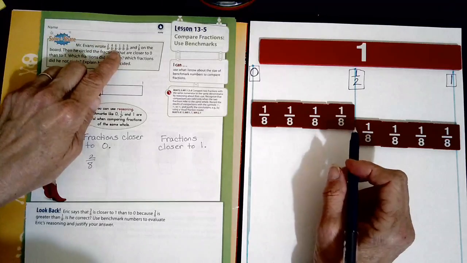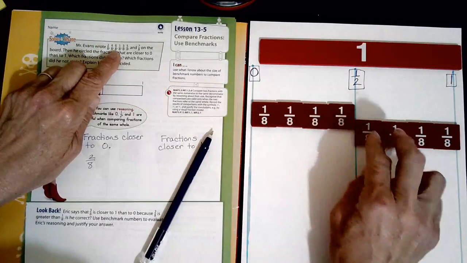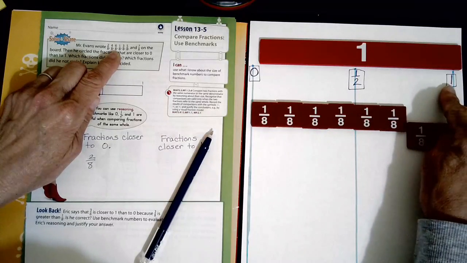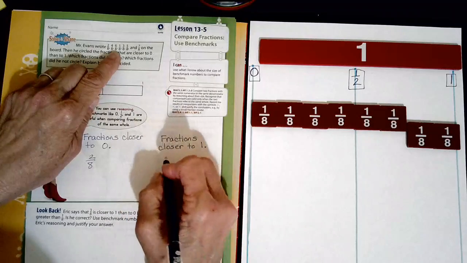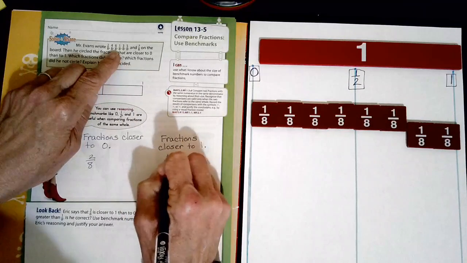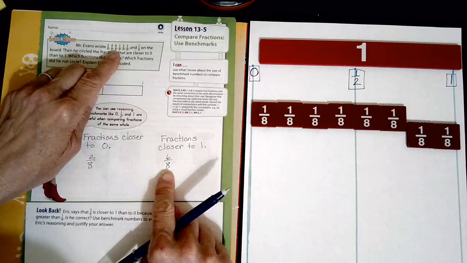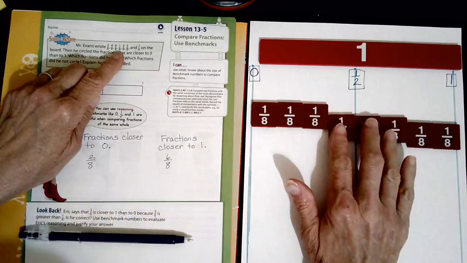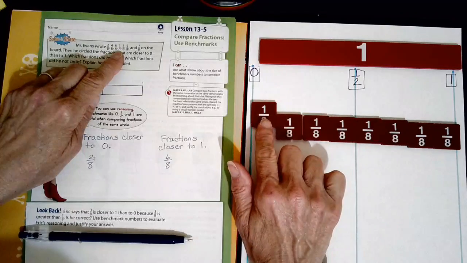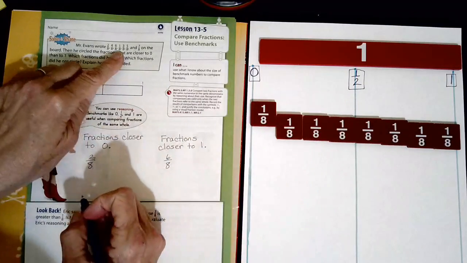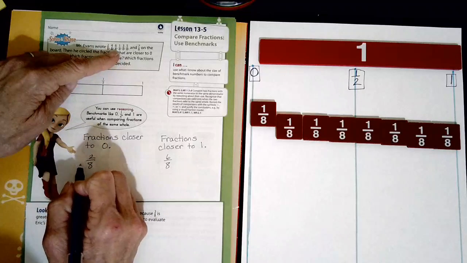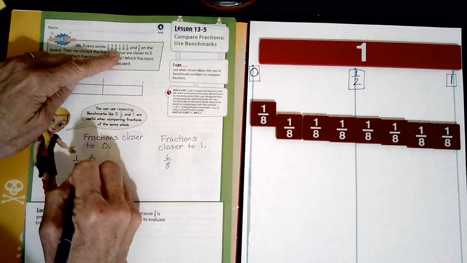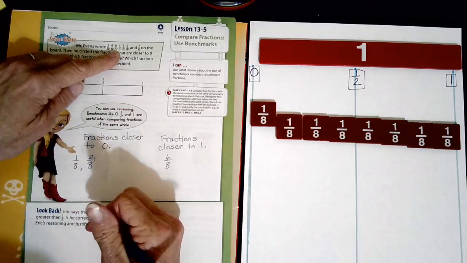Let's look at 6 eighths. 1, 2, 3, 4, 5, 6. 6 eighths is closer to 1 than it is to 0. So I'm going to write 6 eighths over on the closer to 1 fraction. And then I have 1 eighth. Let me slide these back down. 1 eighth, we can clearly see, is closer to 0. Now when I write it down here, I'm going to write it before that 2 eighths just because I like to keep them in least to greatest order.